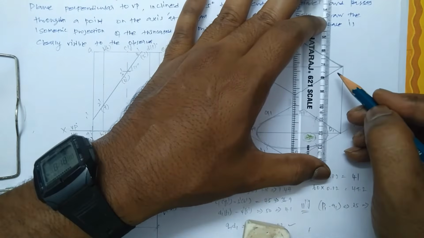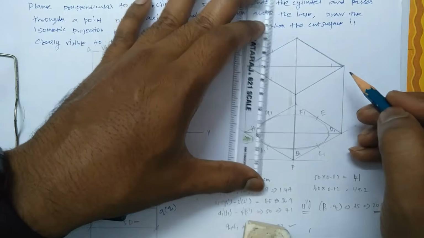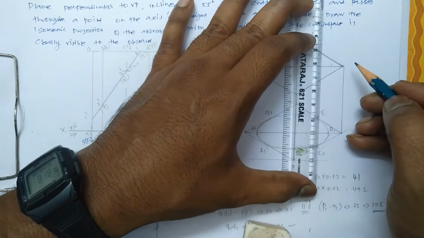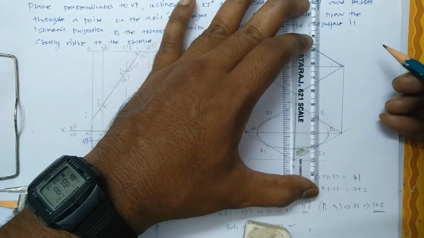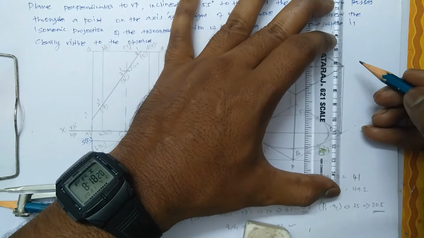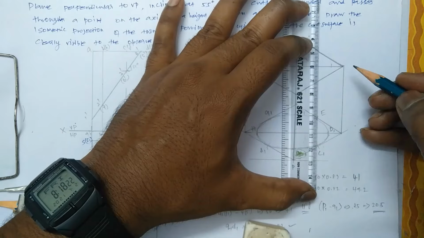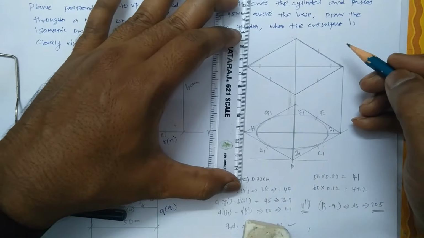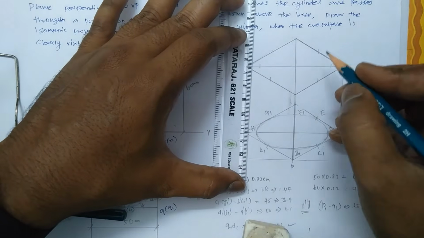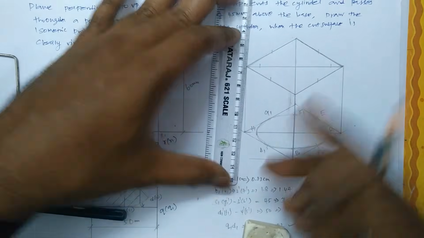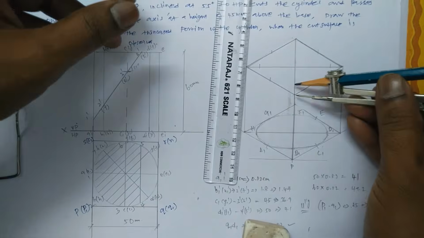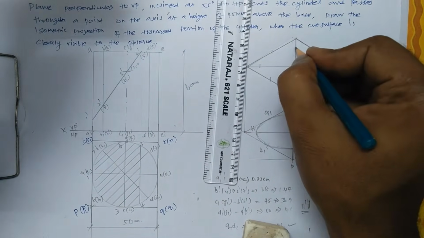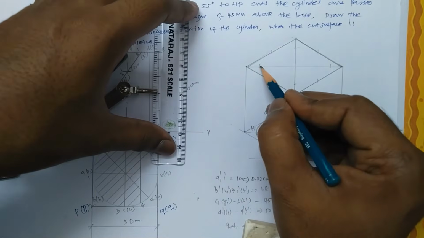This is H. This is D. This is C. C, E. So you have to transfer by measuring that P to B1 or R to F1. Now you connect a smooth curve.